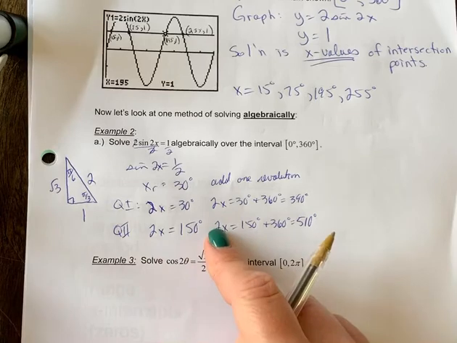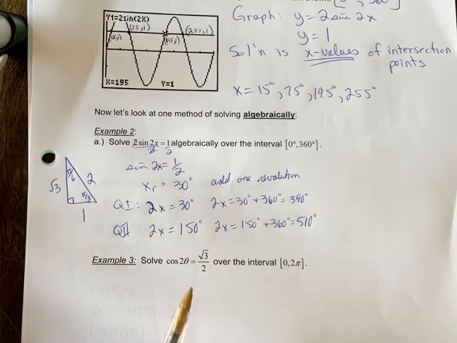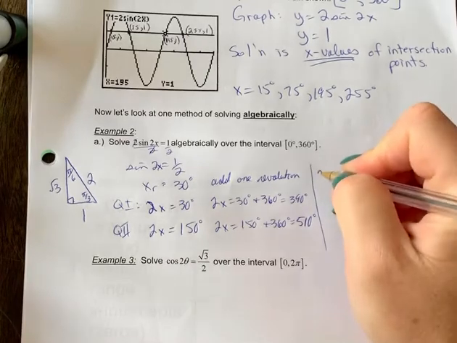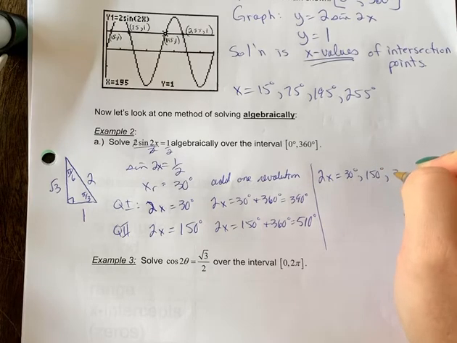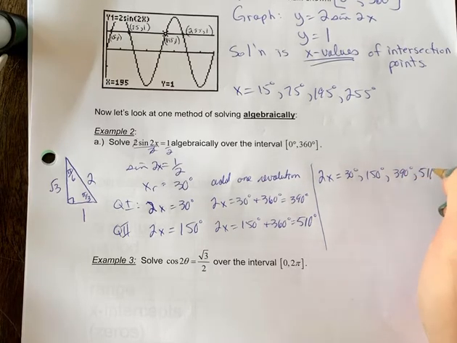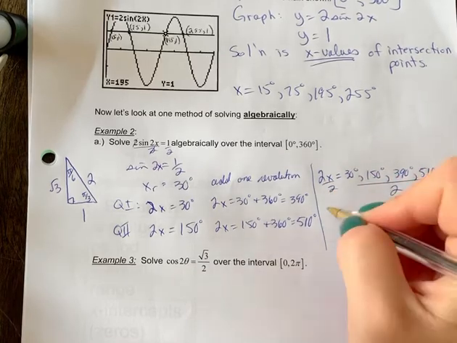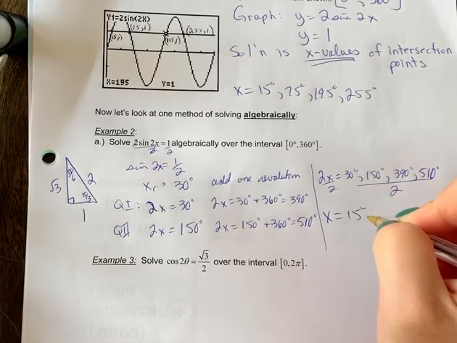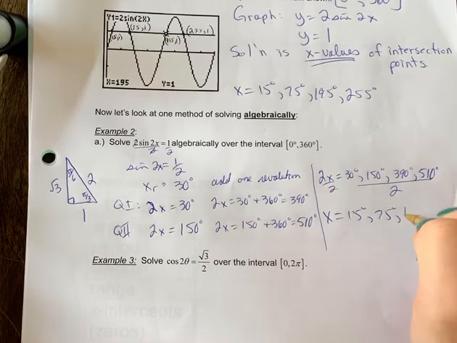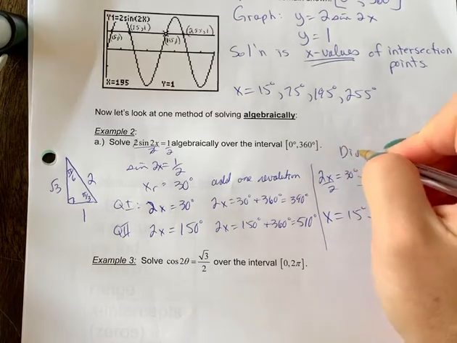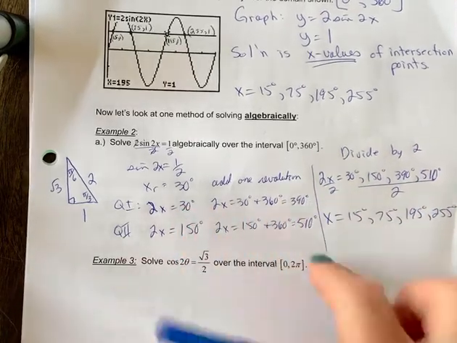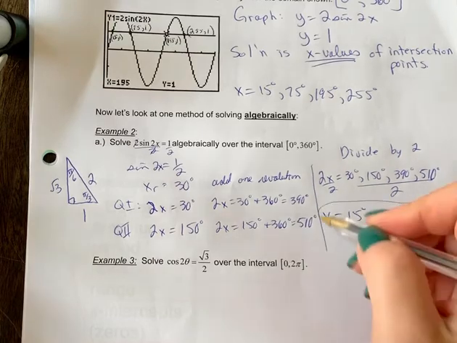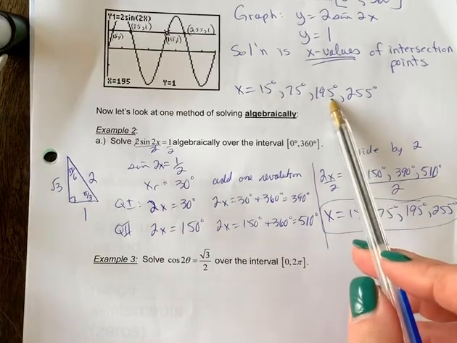Now this is what 2x equals. To get x by itself, you're going to divide by 2. Let me just clarify. So 2x so far is equal to 30 degrees, 150 degrees, 390 degrees, and 510 degrees. So divide off the 2 for each angle. So x would equal 15 degrees, 75 degrees, 195 degrees, and 255 degrees. I'm just going to make a note that we divide by 2. Sometimes I don't necessarily show dividing by 2. I just say divide by 2 and then list them all here. So there's your answer. Notice, of course, that it's the same as what we would have gotten when we solved it graphically.